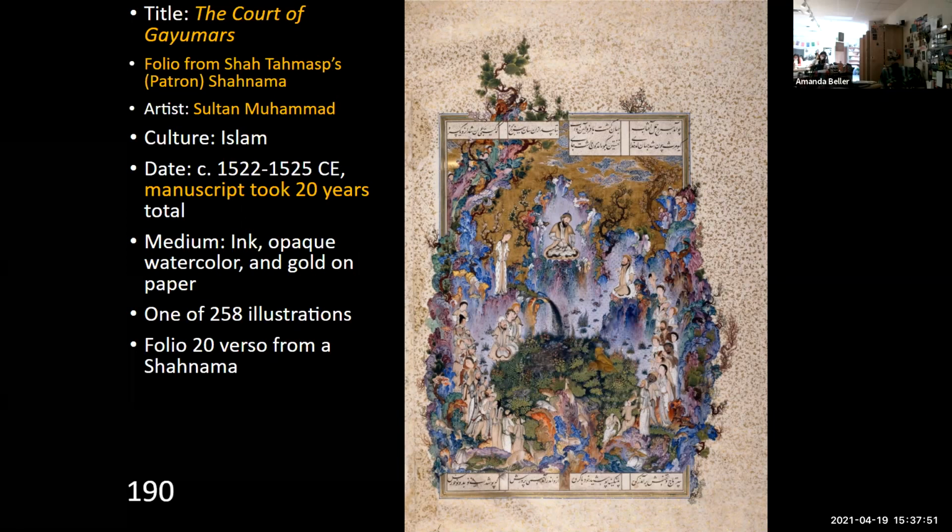So we know which king owned this. It was Shah Tahmasp. And then we know the artist was Sultan Muhammad. This manuscript, the whole book, took 20 years to make. That's a lot of dedication for a book. But it's for the king, so, you know, I mean, seems important.